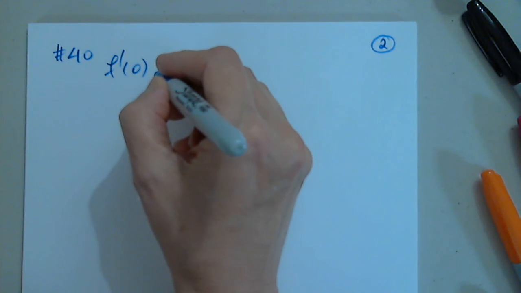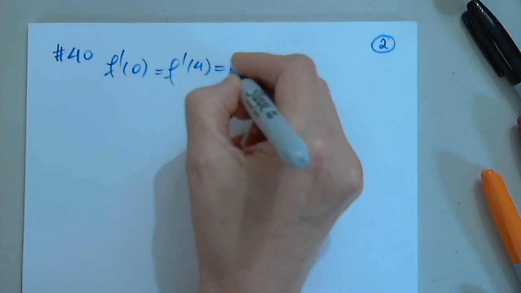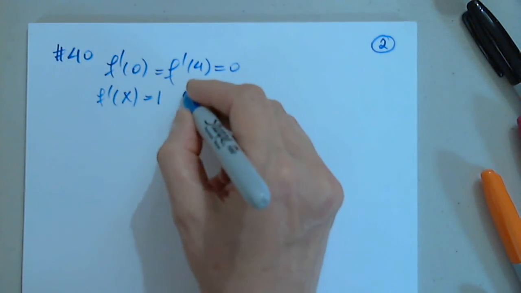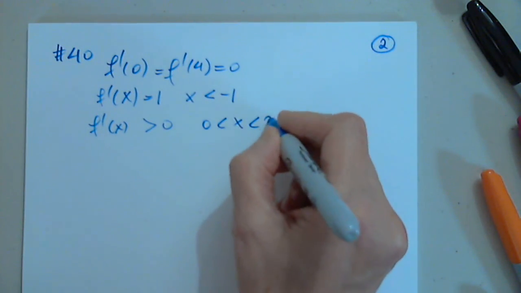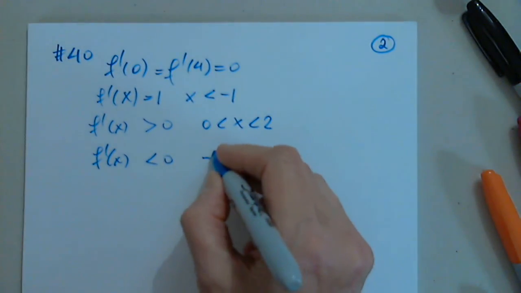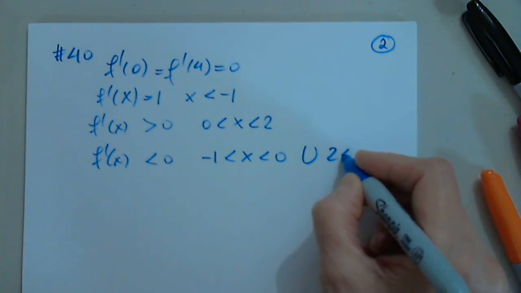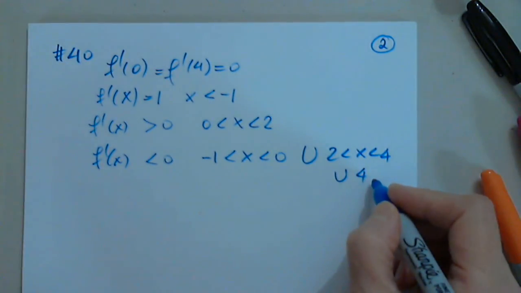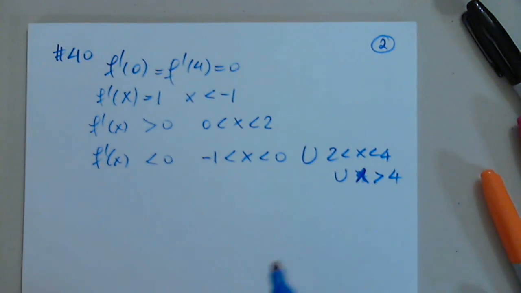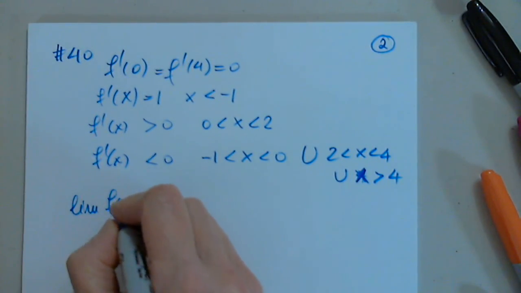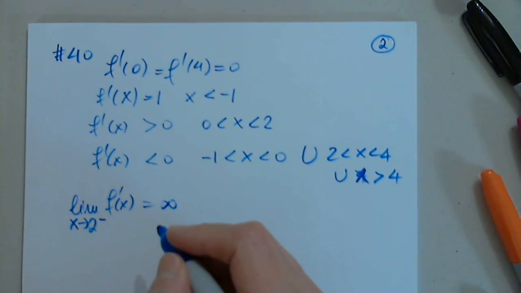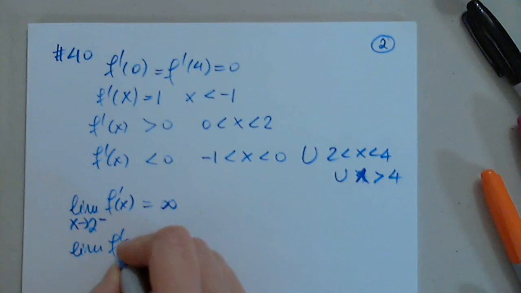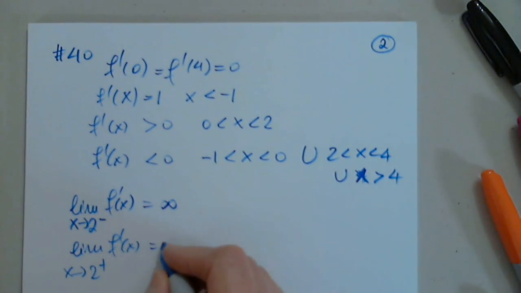It will take me a minute to copy all this, but it's important. So f prime of 0, because I have to stop sharing. F prime of 0 and f prime of 4 are 0. F prime of x equals 1 for x less than -1. F prime of x is greater than 0 for x between 0 and 2. F prime of x is less than 0 for -1 to 0, union 2 to 4, union 4 to infinity. Now the limit of f prime of x as x approaches 2 from the left is infinity. The limit of f prime of x as x approaches 2 from the right is negative infinity.